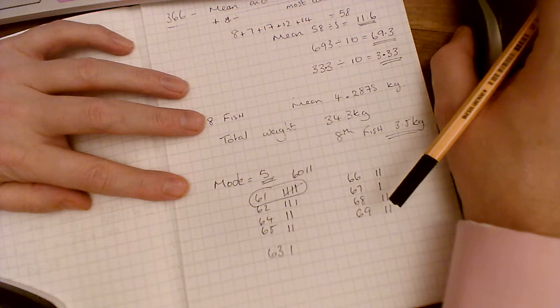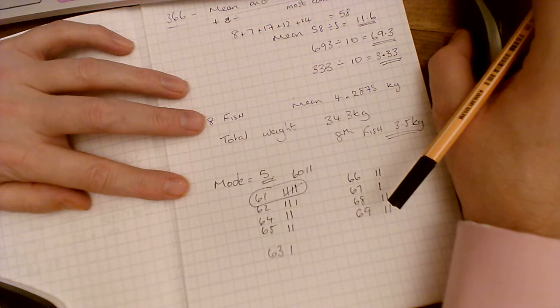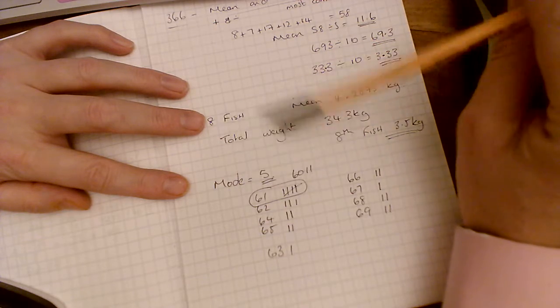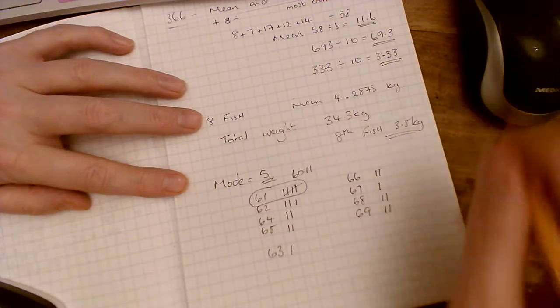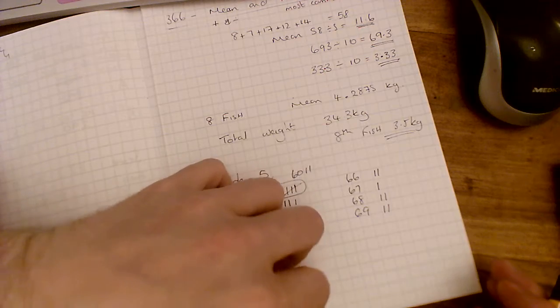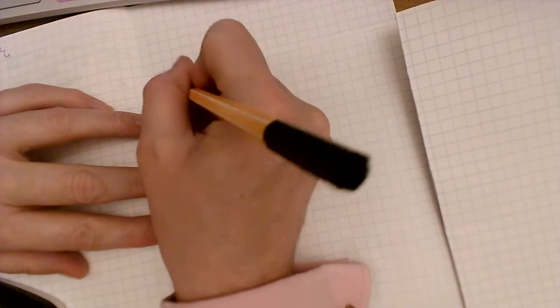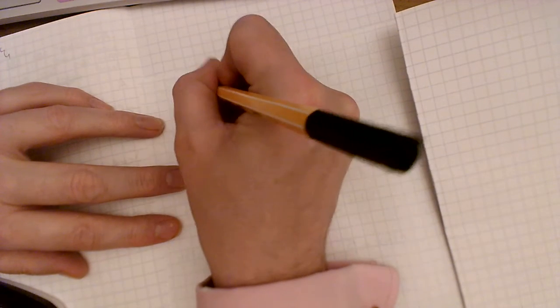The next question leads me into a table. I've got some random table there. It says find the modal golf score from the frequency table. I'll just turn this page over and sketch the table out so you can see what I'm talking about. So on this one I've got a quick table with the score and the frequency.